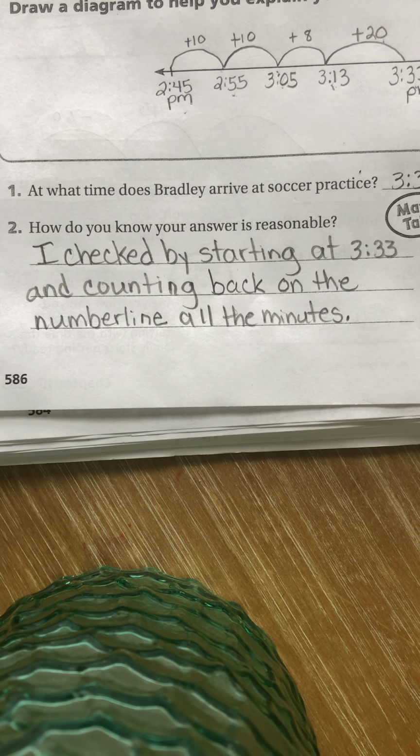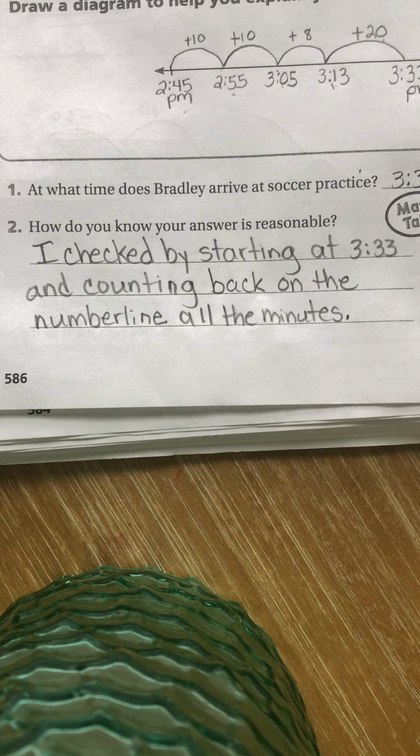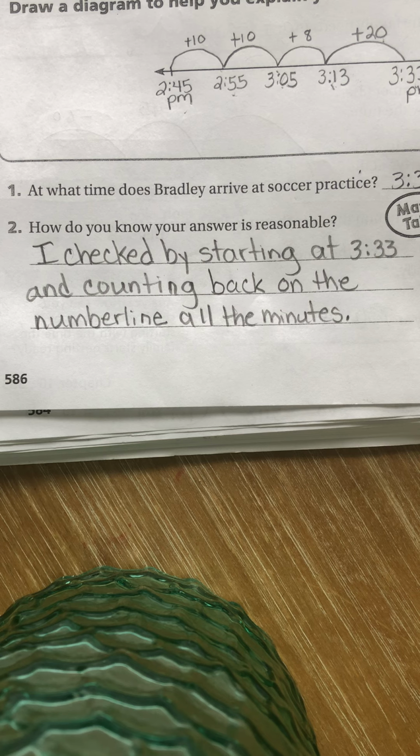Now, these two pages didn't show you anything with a clock, but I believe tomorrow they will, maybe not. I like the number line anyway better because I think it's an easier way for you to figure out elapsed time or to figure out when something started or when an activity ended. So maybe we'll just continue to work with the number lines because it is easier.